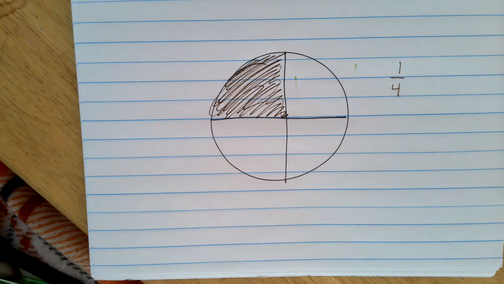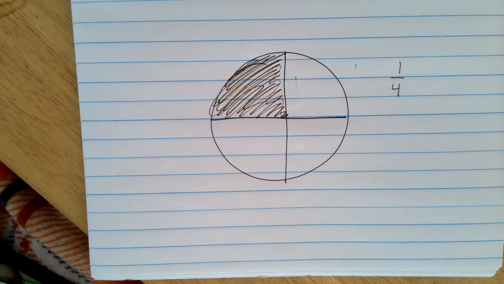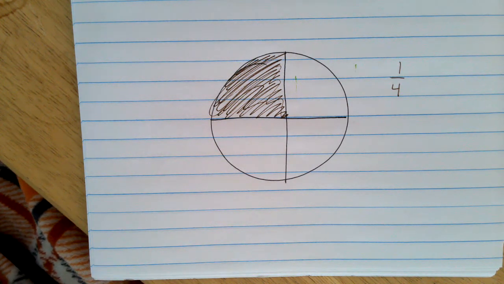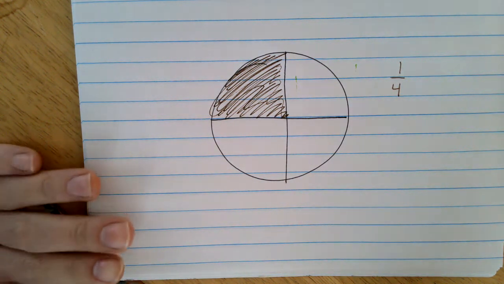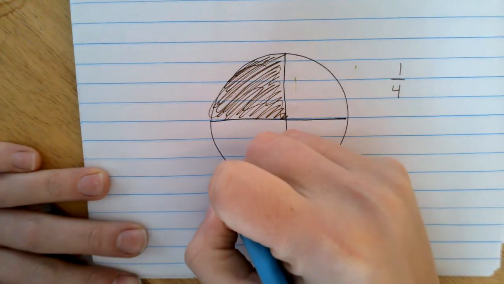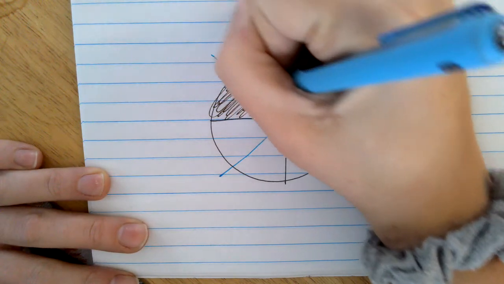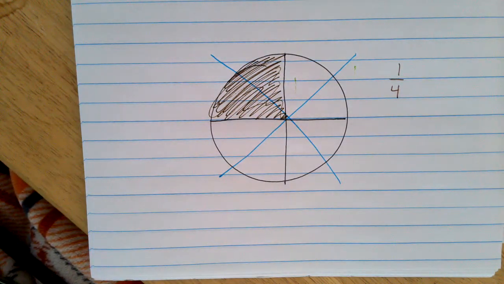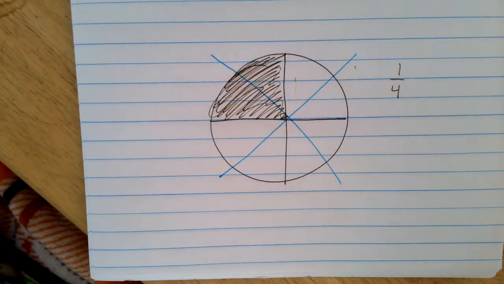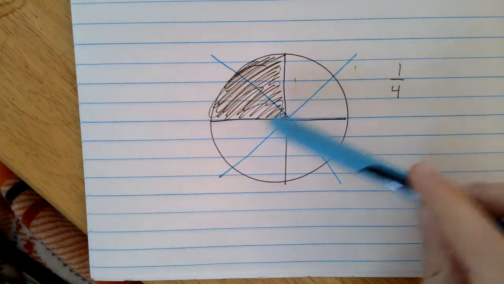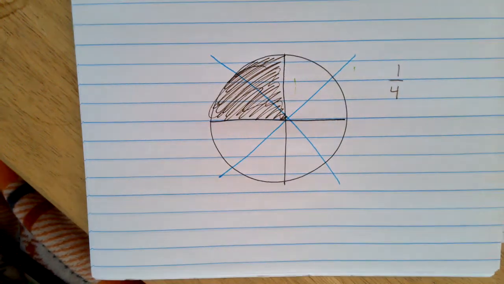Okay. So let me go through and make 8 equal parts. I'm just going to draw a line through here. These are 1, 2, 3, 4, 5, 6, 7, 8 equal parts.